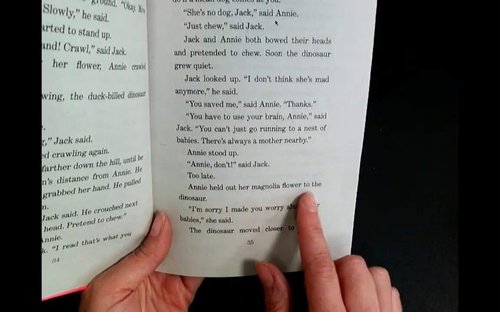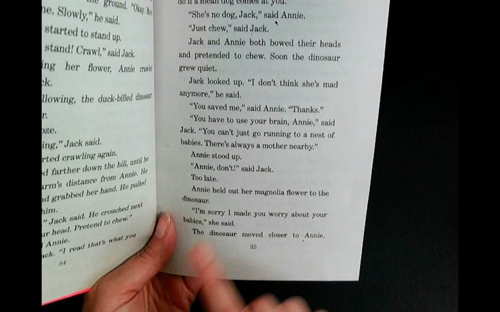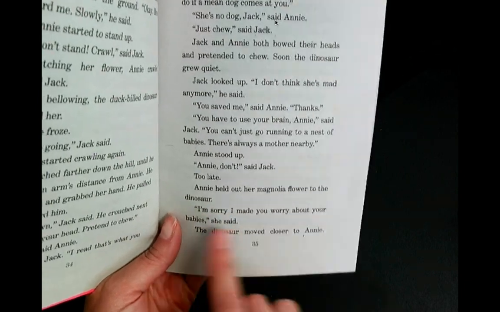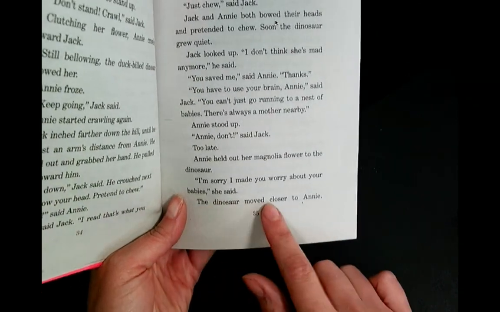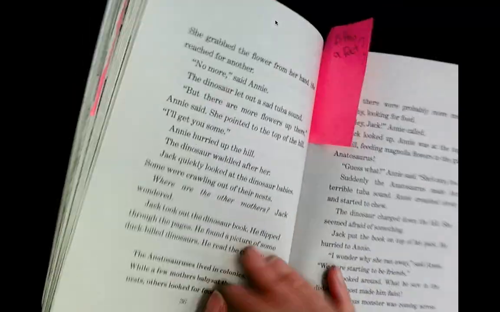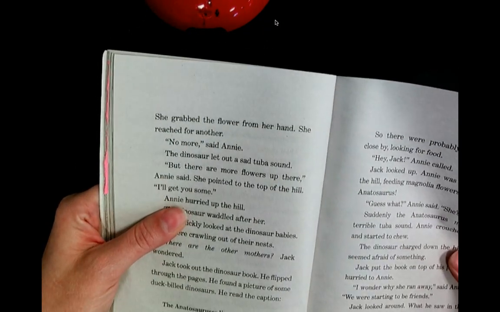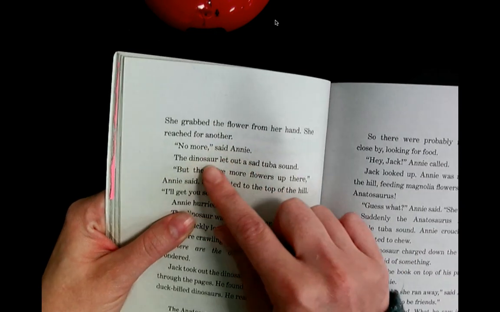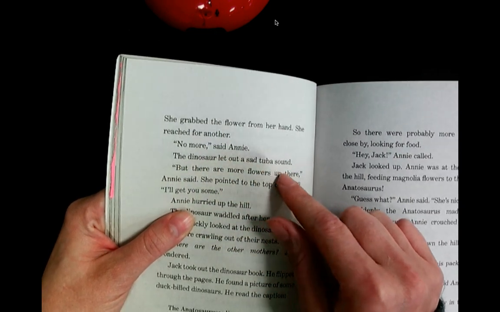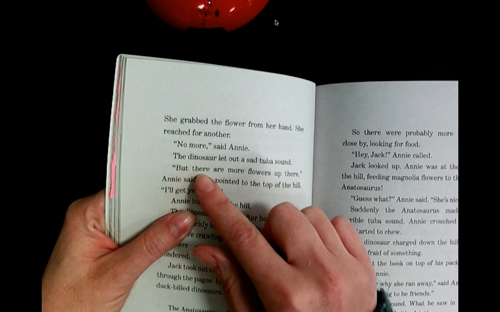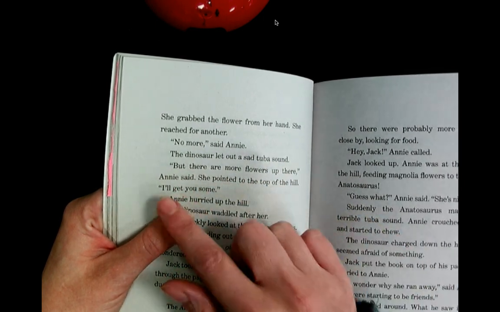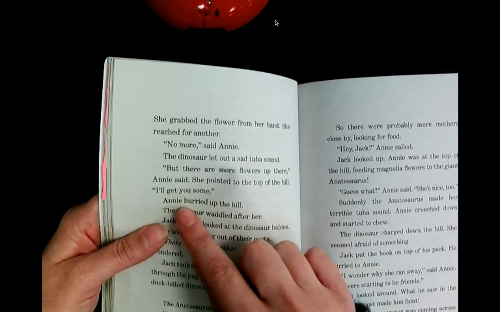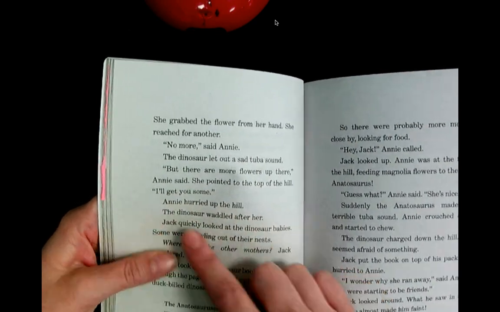Annie held out her magnolia flower to the dinosaur. "I'm sorry I made you worry about your babies," she said. The dinosaur moved closer to Annie. She grabbed the flower from her hand. She reached for another. "No more," said Annie. The dinosaur let out a sad tuba sound. "But there are more flowers up there," Annie said. She pointed to the top of the hill. "I'll get you some." Annie hurried up the hill. The dinosaur waddled after her.